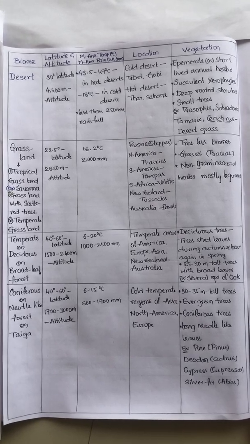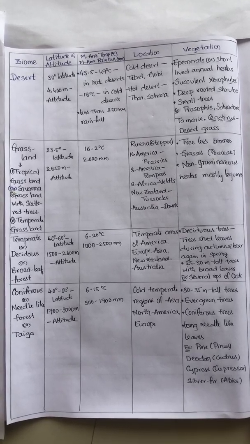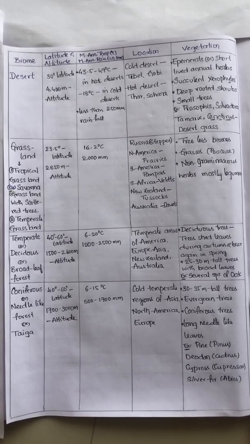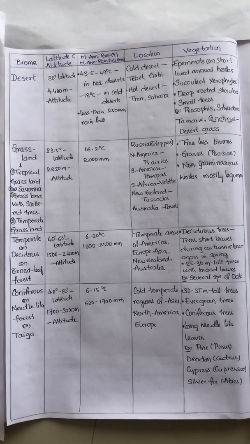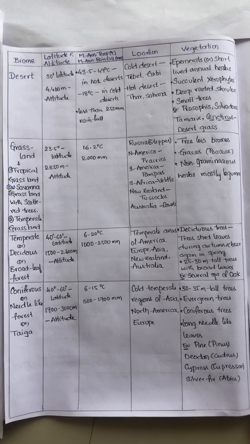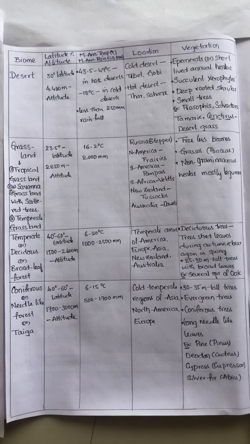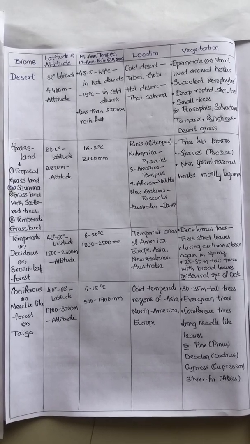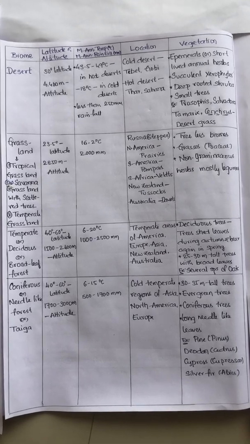Second biome is a desert. In deserts, you can see cold deserts and also hot deserts. Cold desert examples are Tibet and Gobi, whereas hot desert examples are Thar and Sahara. Especially these two I need not tell because almost every one of us knows: Thar is India's largest desert, whereas Sahara is the world's largest desert.